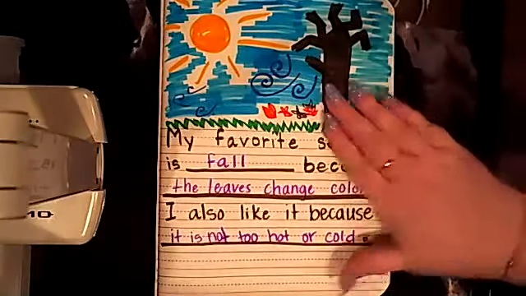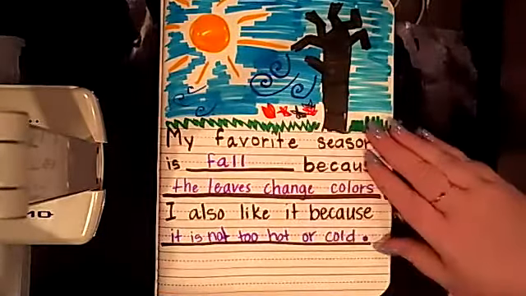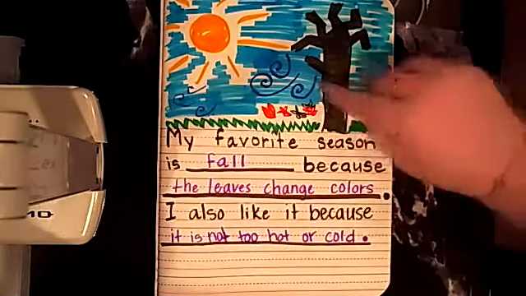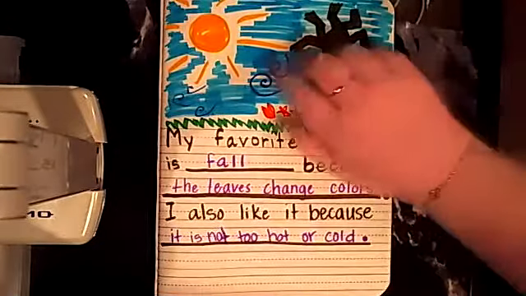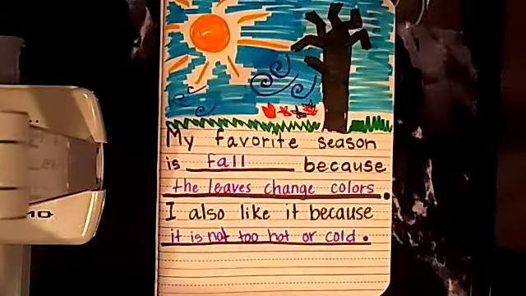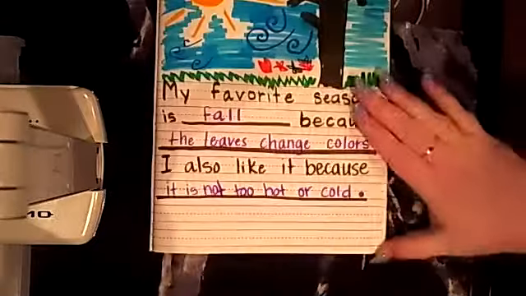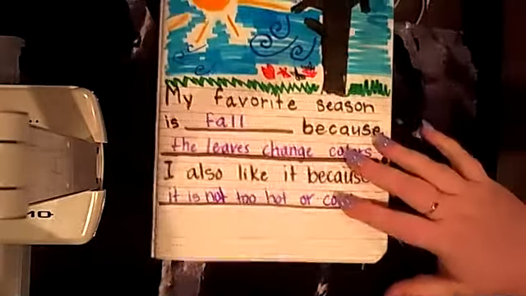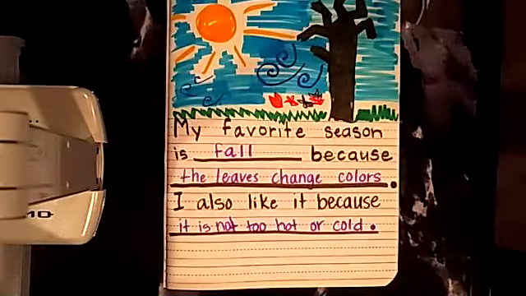I have a tree with no leaves on it. I have leaves at the bottom, on the ground, kind of like a leaf pile. I did these little swirlies to show that it's windy, but I drew a sun because it's still kind of warm out. Hopefully you have lots of detail in your picture too. And maybe you even wrote an extra sentence. That would be super special. I'd be super proud of you.